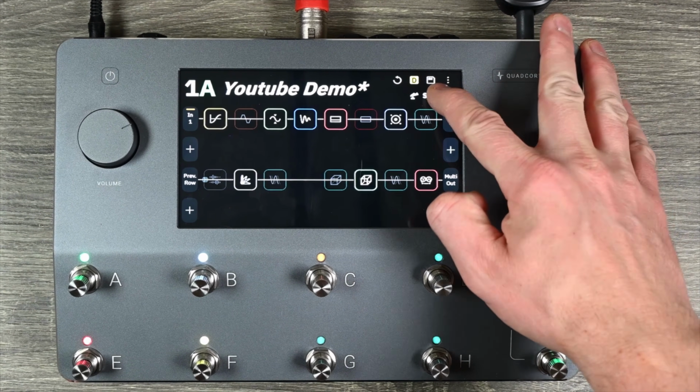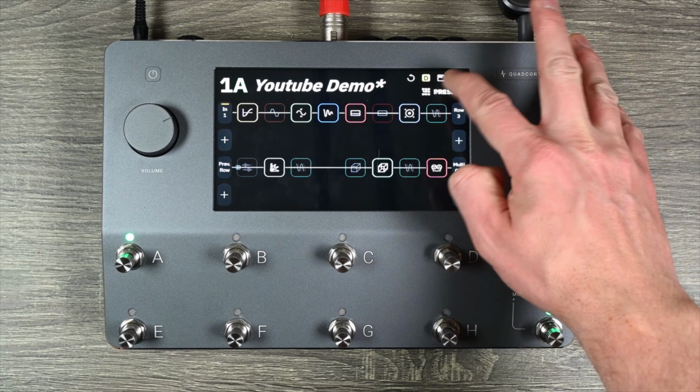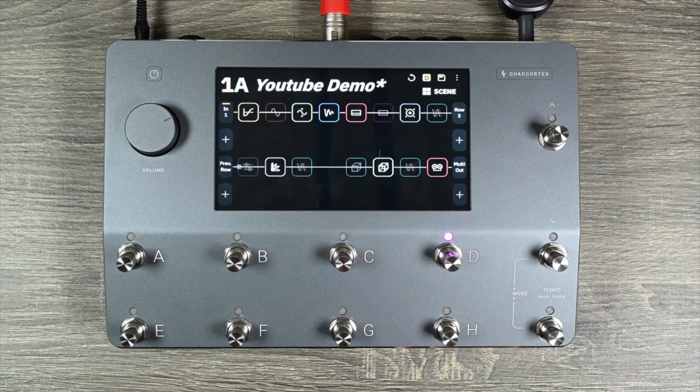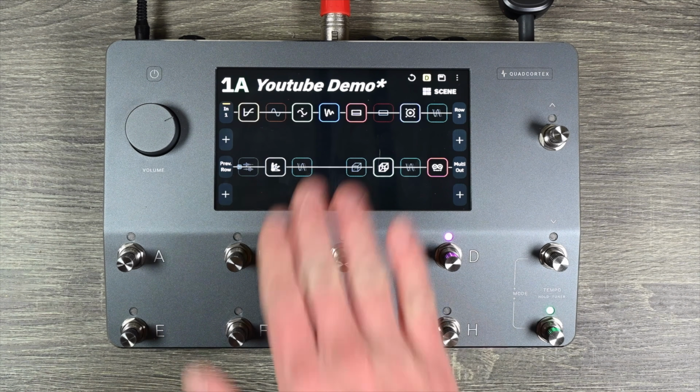Okay, so we've gone over stomp mode, and we've gone over preset mode. What about scenes? This is actually one of the most valuable ways to use the Quad Cortex, in my opinion. I do highly recommend that you at least experiment with this a little bit because it's quite amazing. So right now I'm in scene mode.